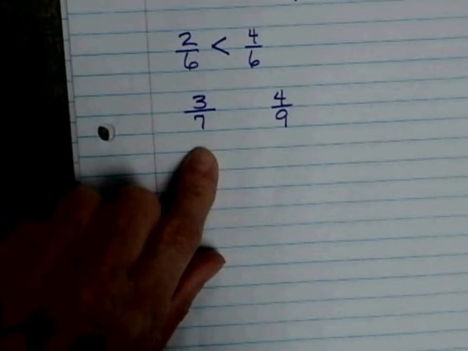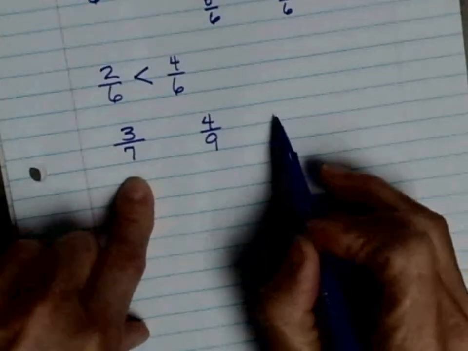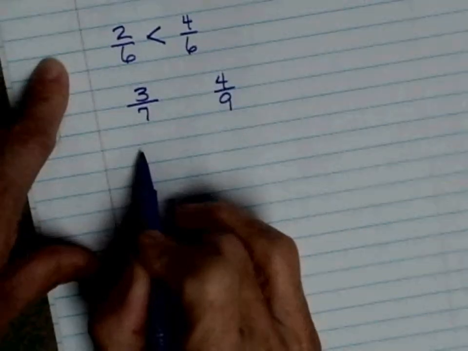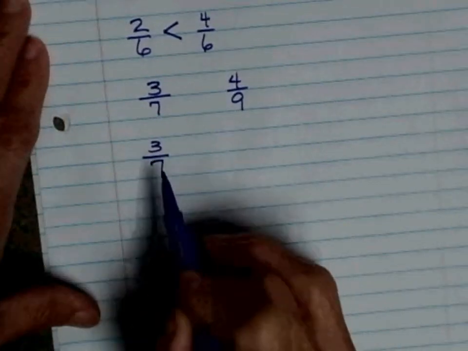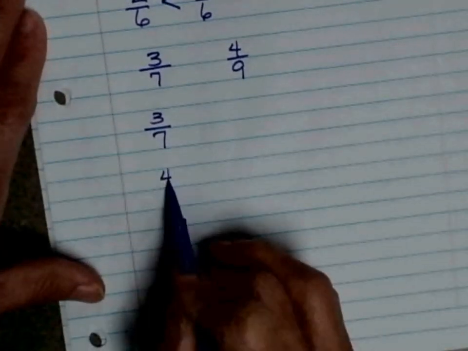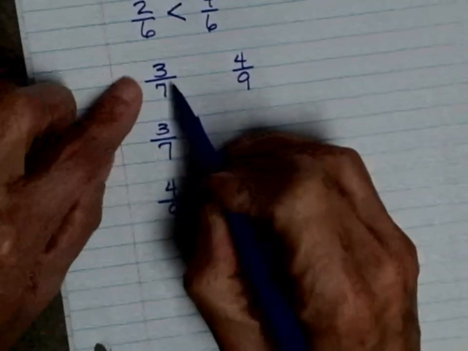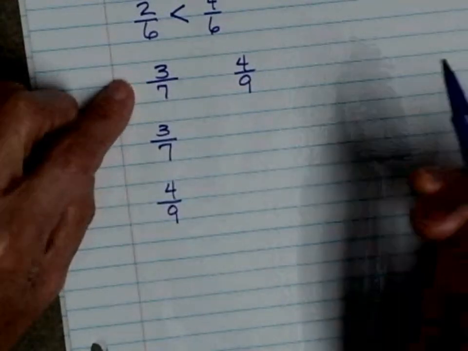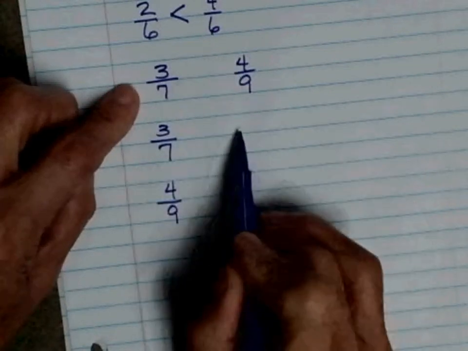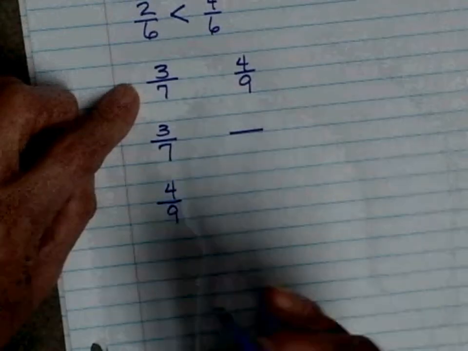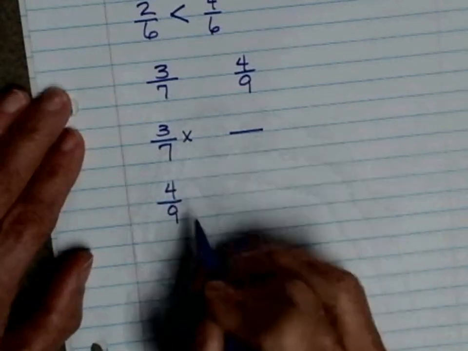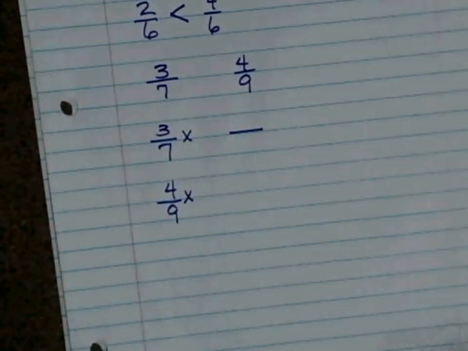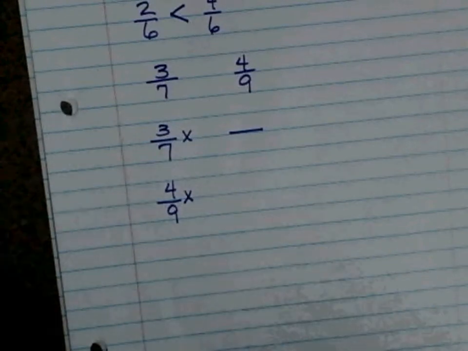how could we make these have the same numerator? I want them to have the same numerator. So watch what I'm going to do. I'm going to first change 3/7 and then I will take 4/9. Alright, so I'm going to change the numerators so that they're the same. In order to do that, I'm going to have to multiply both of these fractions by a whole fraction.